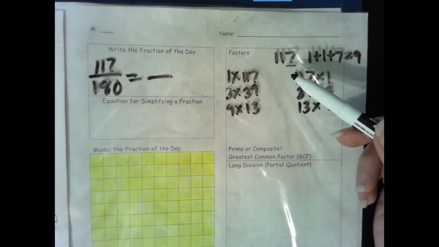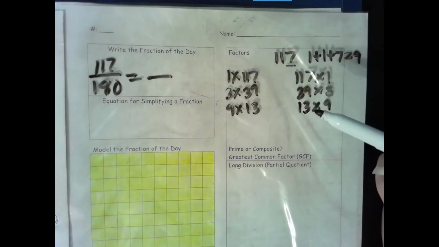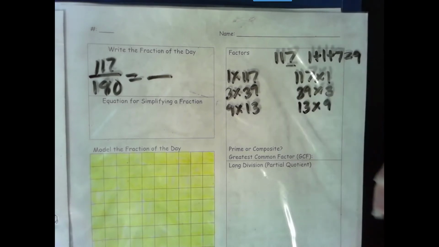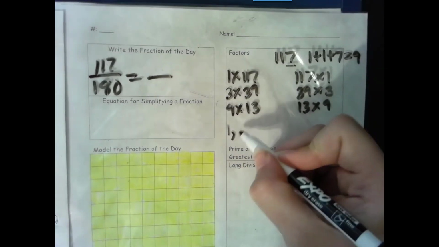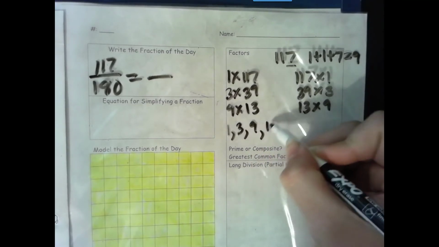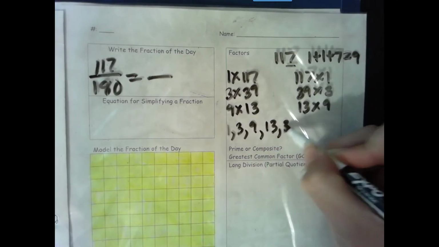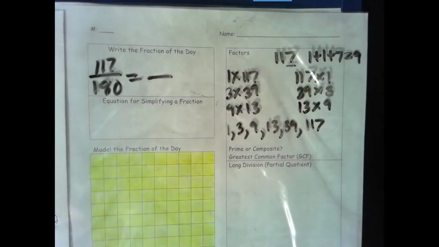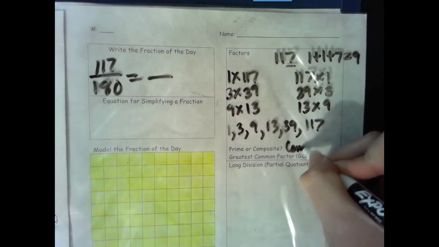So we try 11. 11 times 10 is 110, then 121. 117 is not in that list, so 11 is not a factor. Then we get to 13 and we are done. 13 is also prime. And list our factors from least to greatest. We have 6 factors. That is more than 2 factors, so it is composite.